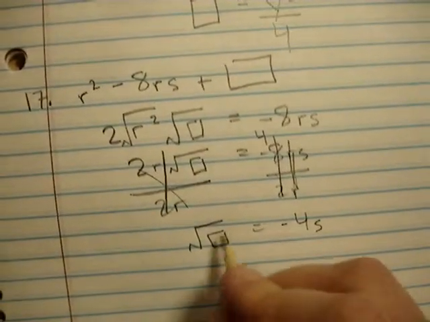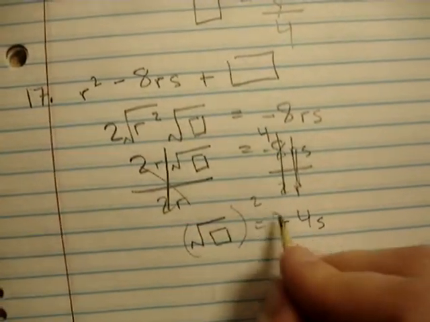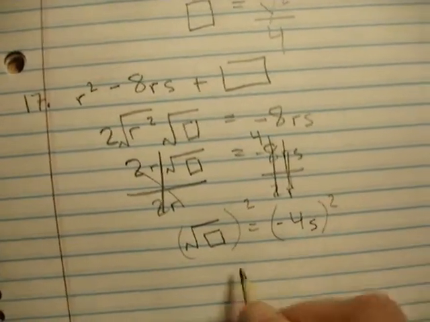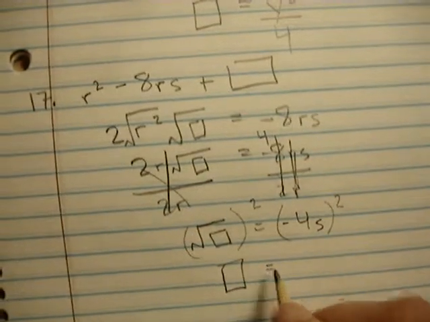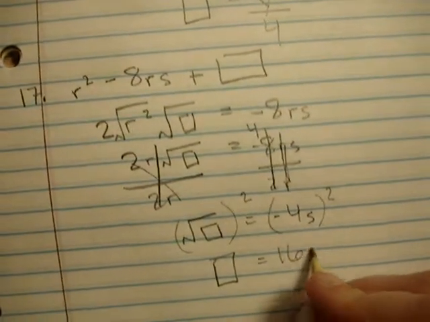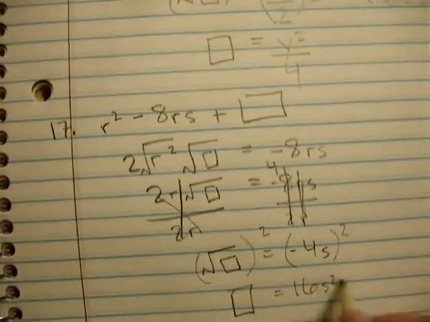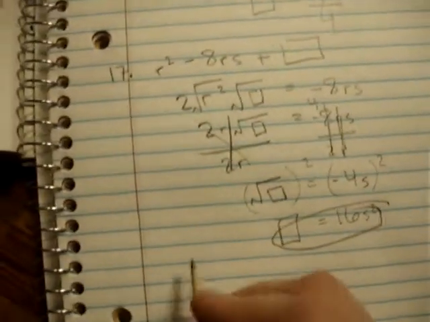That's the square root of the box. What is just the box? The box equals 16s squared. So that is our answer for number 17.